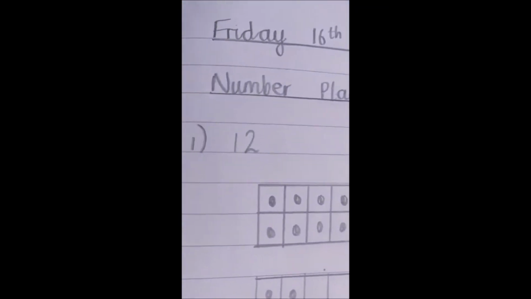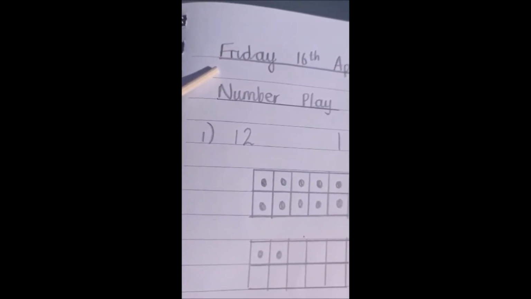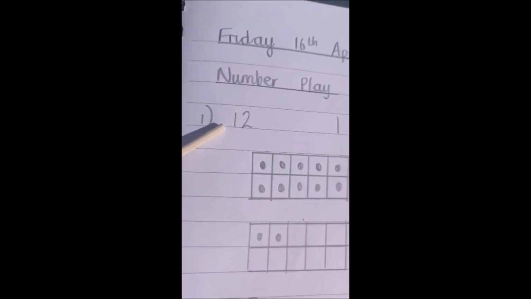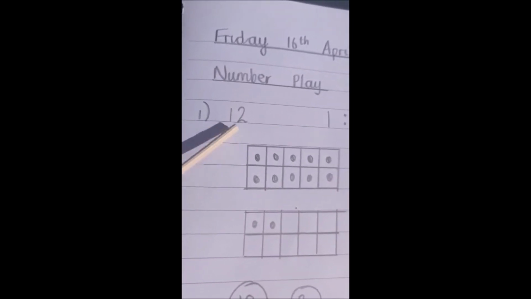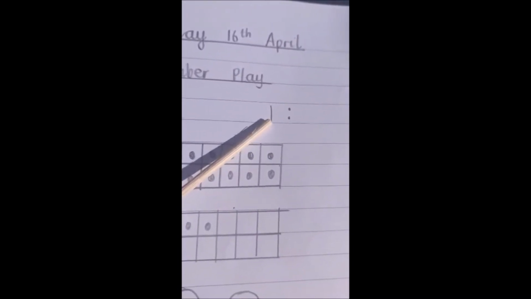Here you can see that I have started with my date, title, and learning, and I've shown the number just by writing the number 12. I have completed the 10 and 2 ones.